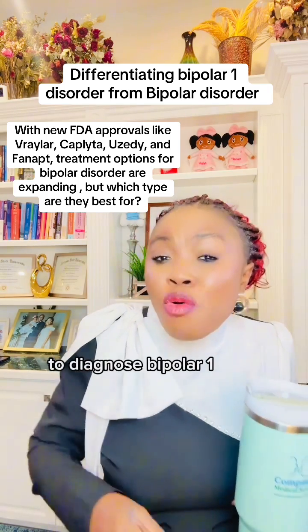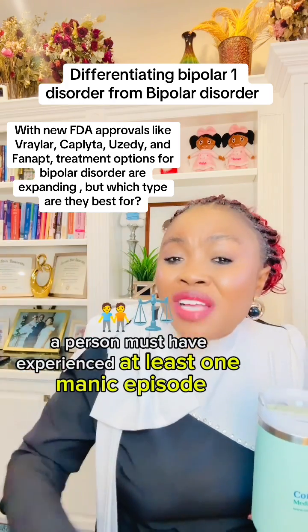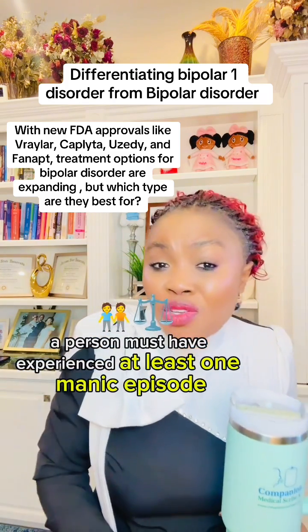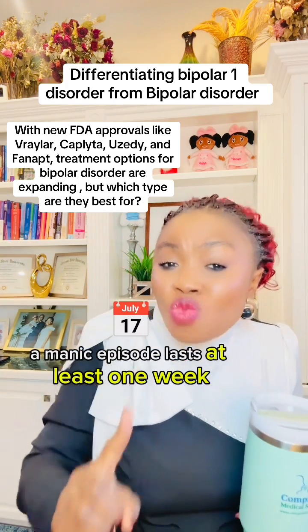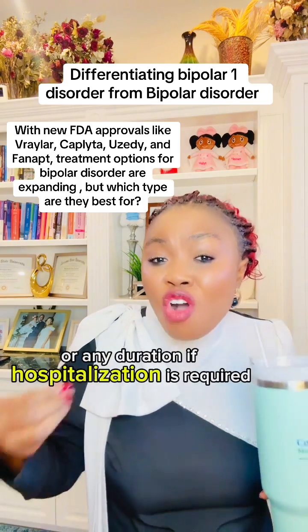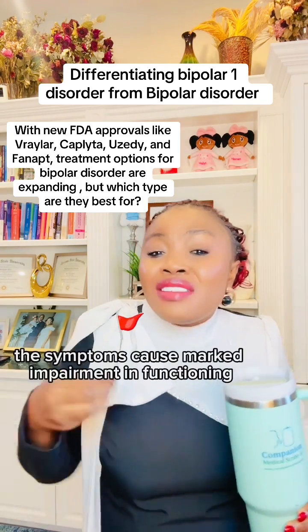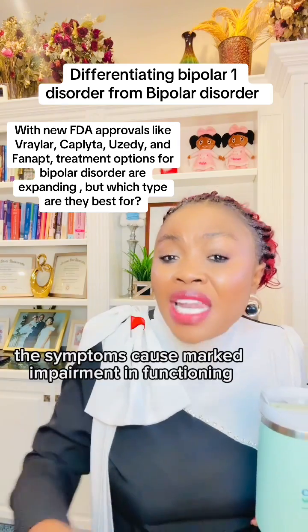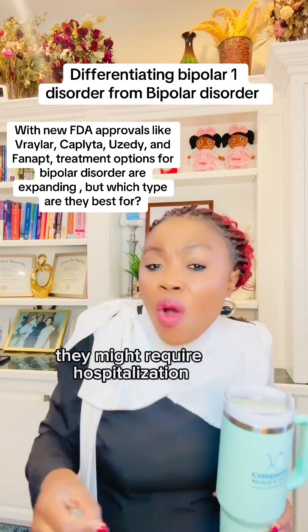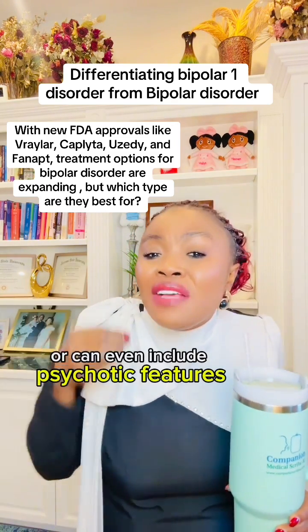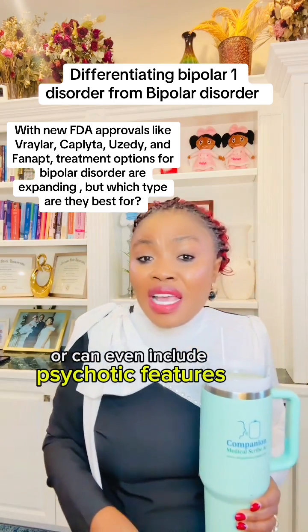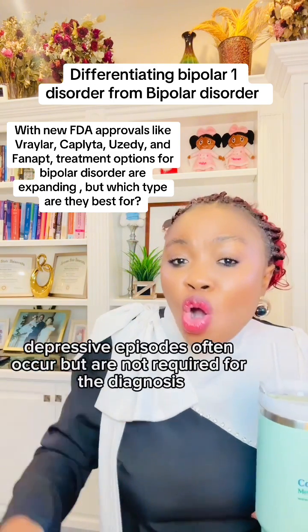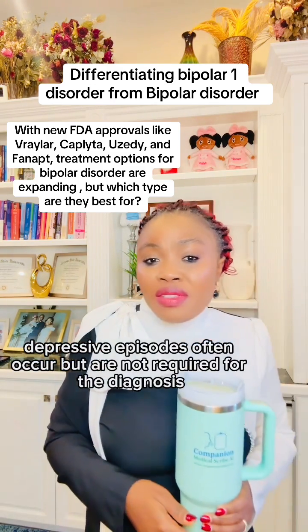To diagnose bipolar 1, a person must have experienced at least one manic episode. A manic episode lasts at least 1 week or any duration if hospitalization is required. The symptoms cause marked impairment in functioning. They might require hospitalization or can even include psychotic features. Depressive episodes often occur but are not required for the diagnosis.